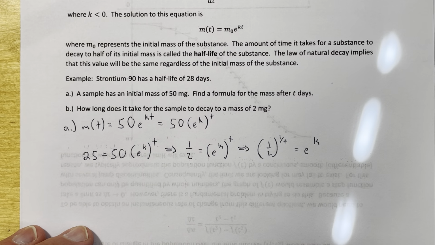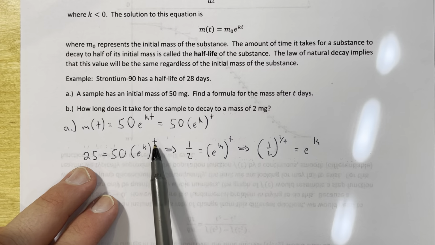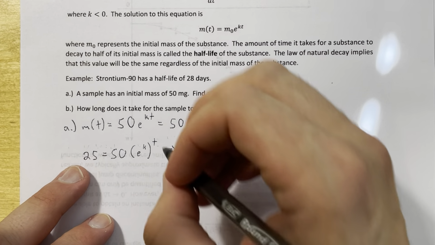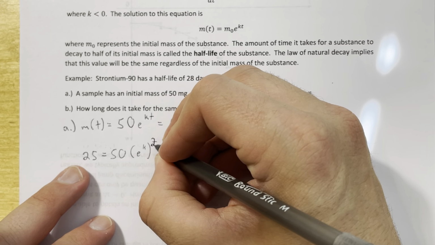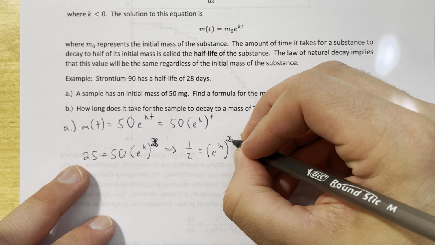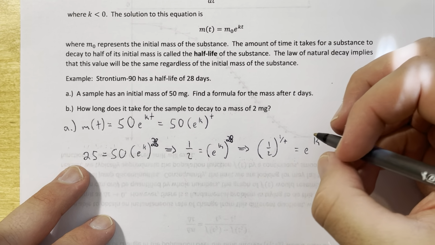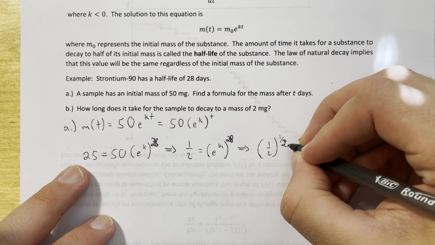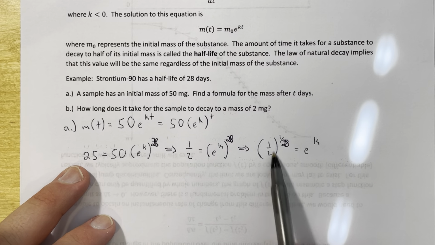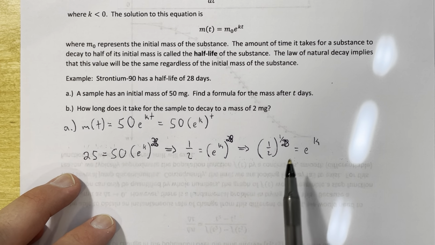Now, I actually just realized I forgot to do something because this is technically not correct, right? I have to plug something in for t to get 25, and we're told that that amount of time would be 28 days. So I should be putting 28 here. That was an oversight on my part. I'm going to try to be clever and turn all of my t's into 28s. It's not looking that great though. Yeah. So really what we got here was e to the k equals 1/2 to the 1/28 power.